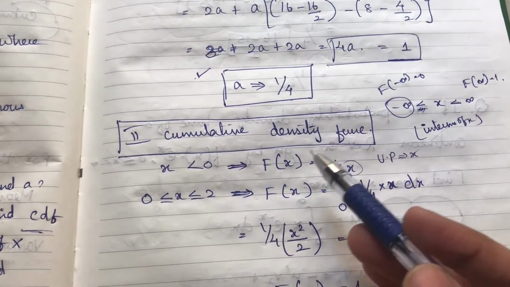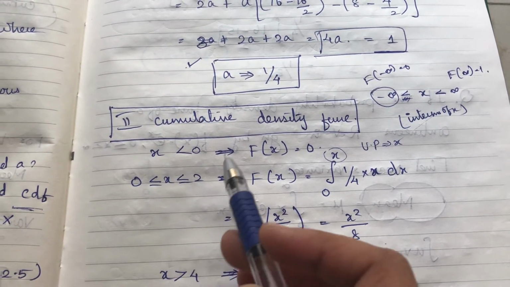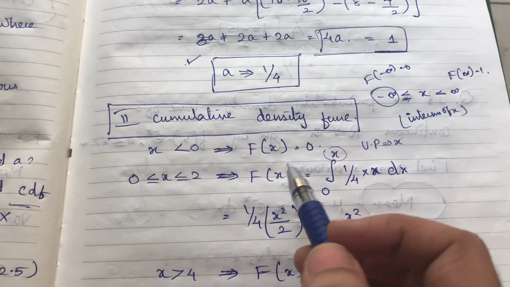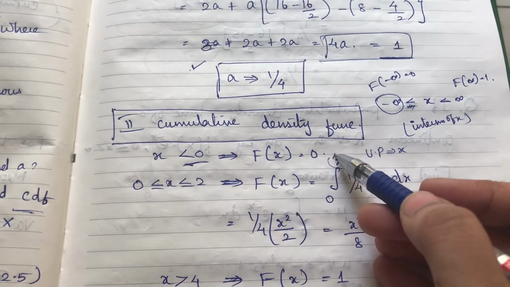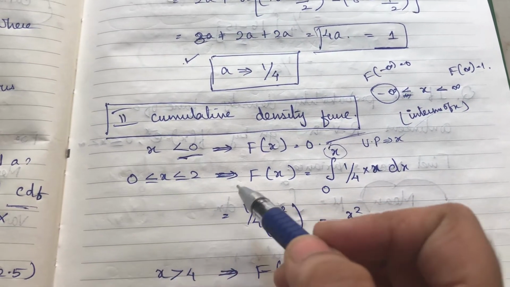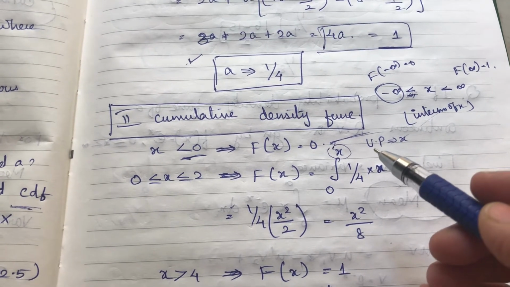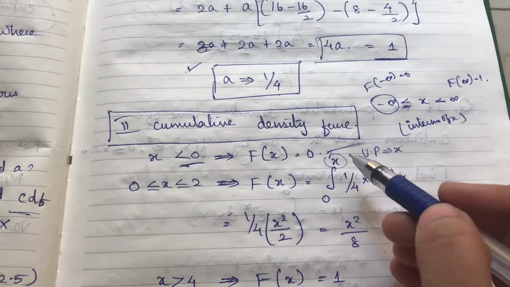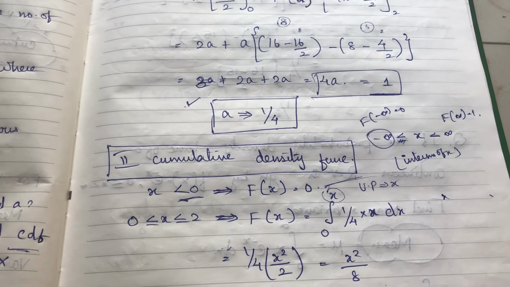Then the cumulative density function, which is the second part. For x less than 0, F of x is equal to 0. If x is less than 0, there is nothing else, right? So it is 0. If they have given 0 to 2, we can easily say 0 to x, because we are taking only x here, minus infinity to x likewise.